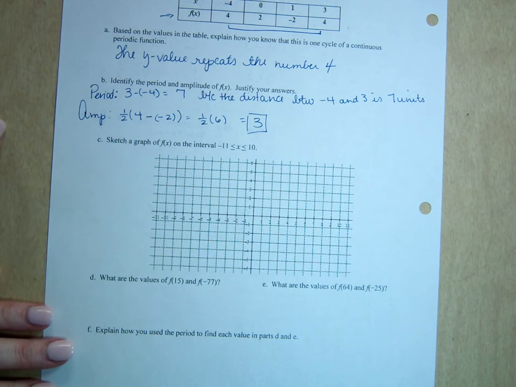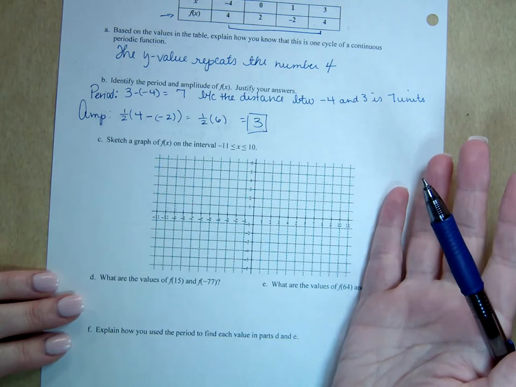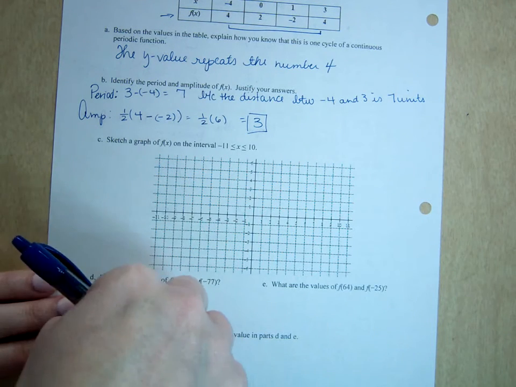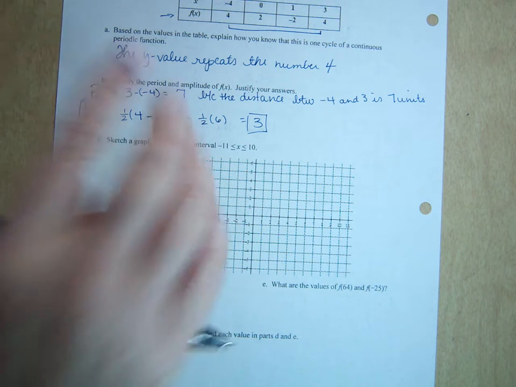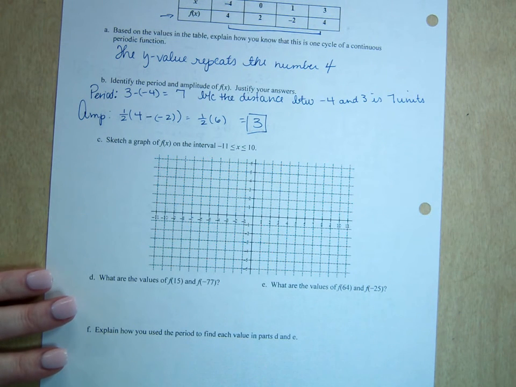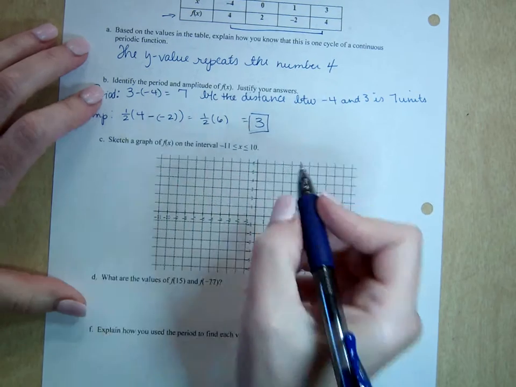Okay, now we have to sketch it all the way from -11 to 10. Do I know what's happening at -11? Is that on my chart? No. You just start with negative 4. If I start at -4 and I go to 3, how does that help me do everything else? Figure out the pattern. How often does it repeat? Every 7.